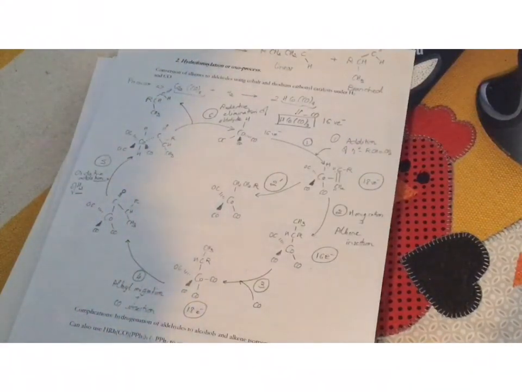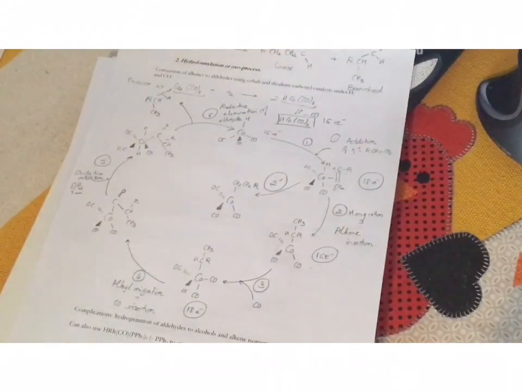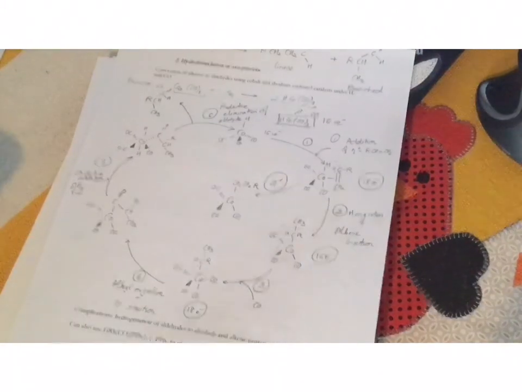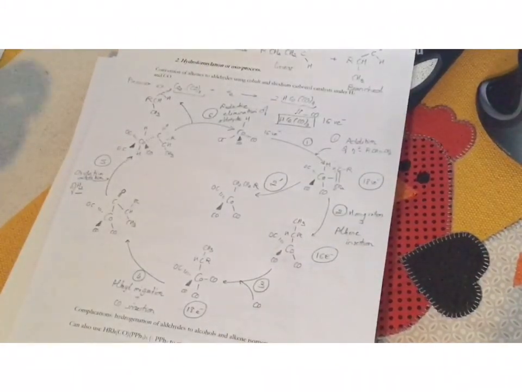The other thing that can happen is that, as you may have learned, the aldehydes can also get hydrogenated to alcohols. So not only can we have the formation of alkane as side products, unwanted products, but we can also have the formation of alcohols.